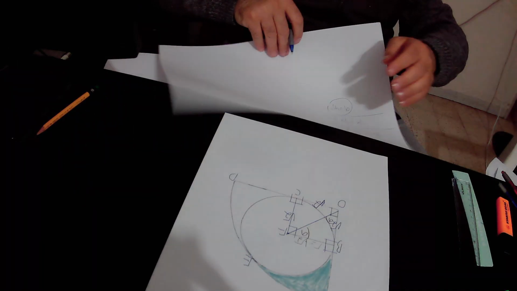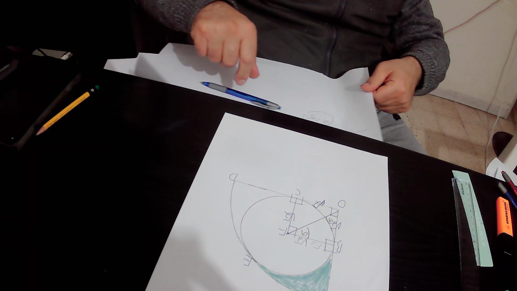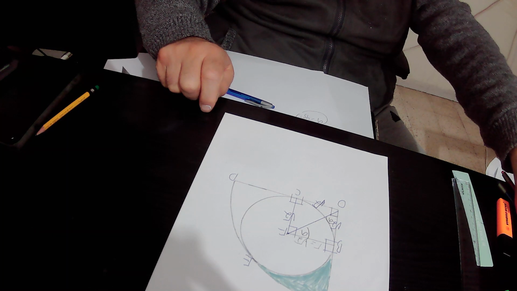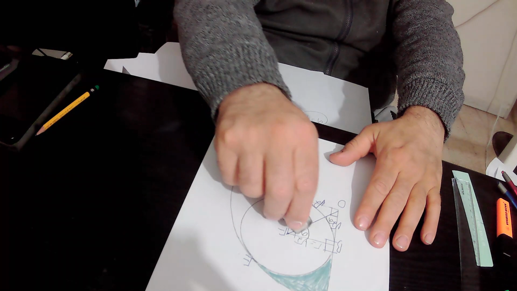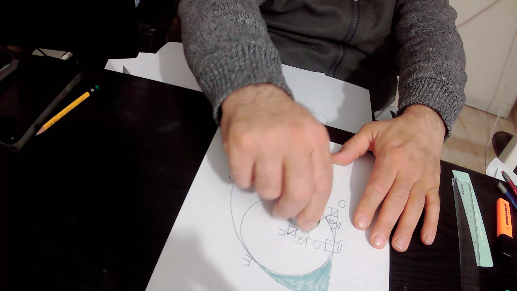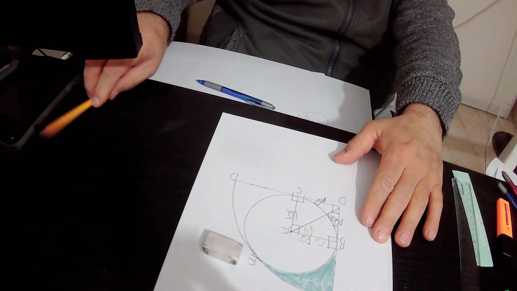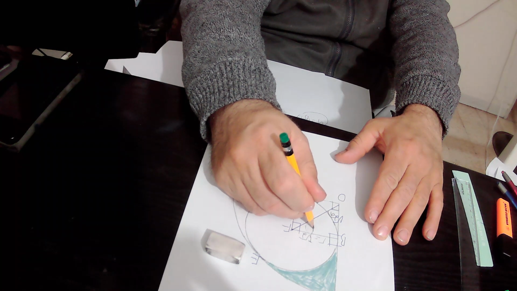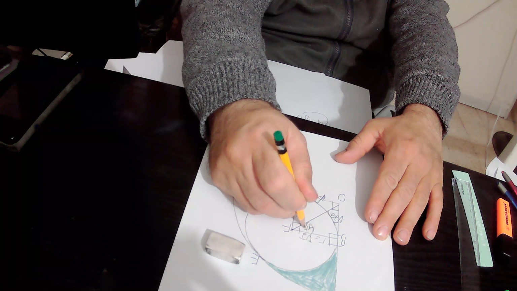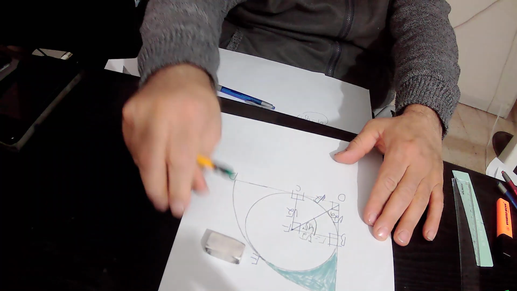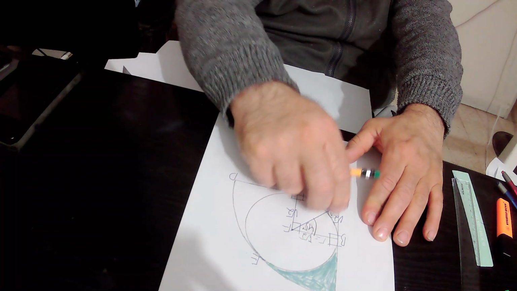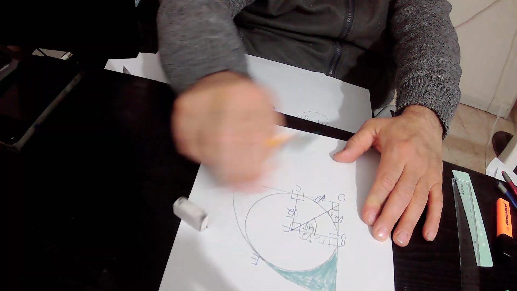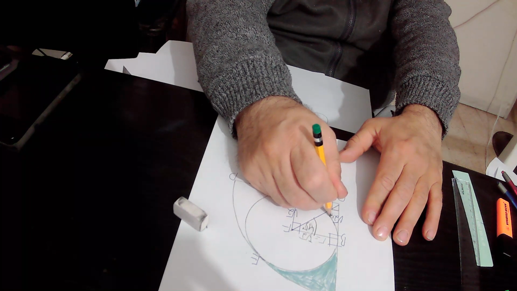So here this angle alpha is equal to 45 degrees in its size. And this is also angle alpha, equal to 45 degrees in its size.